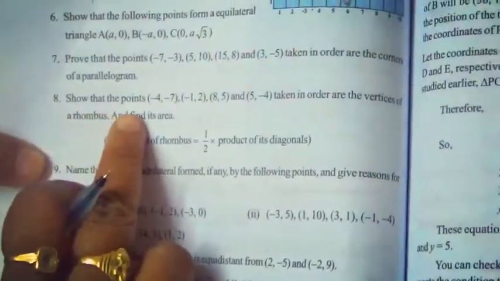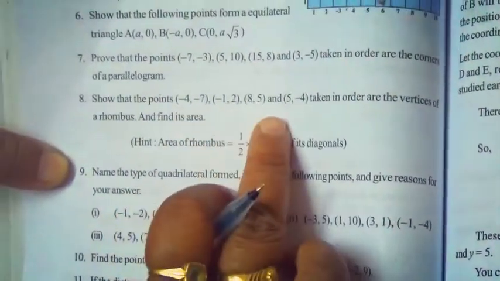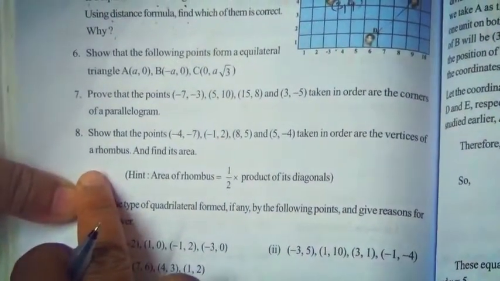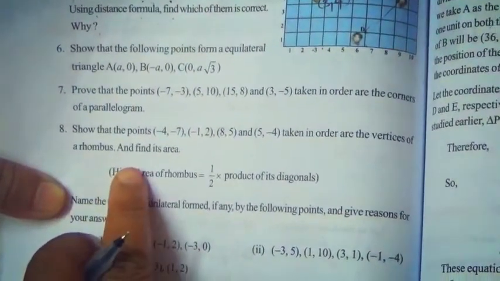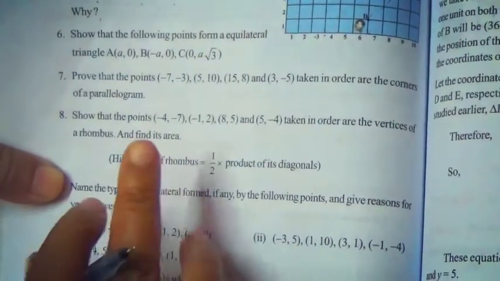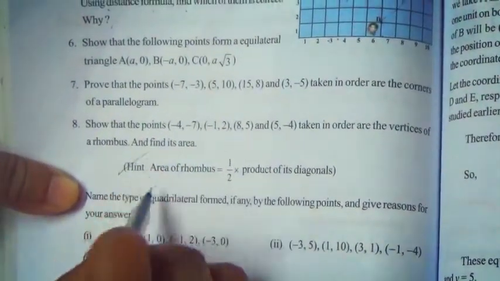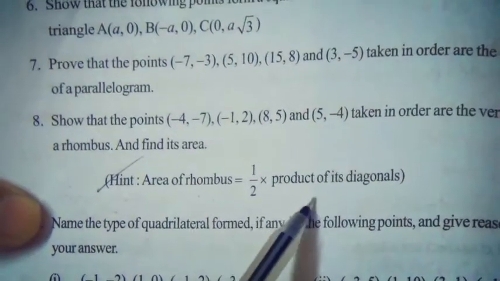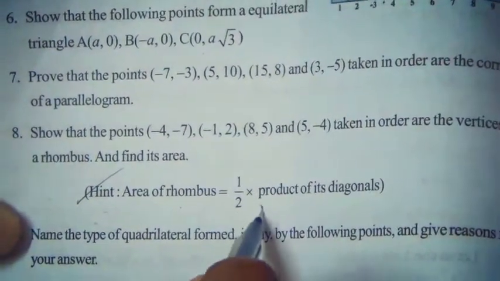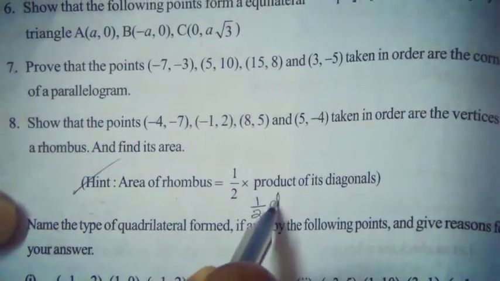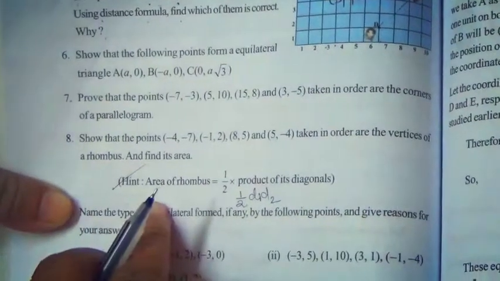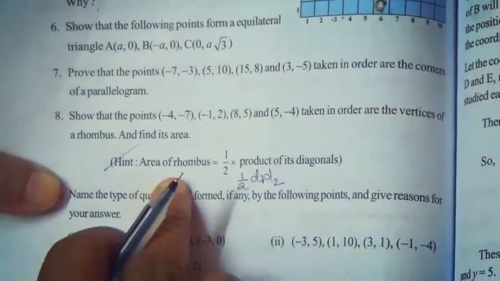Next, here 8th sum. Show that the four points given, taken in order, are the vertices of a rhombus, and also we have to find its area. Here he gave a hint, that is area of the rhombus is equal to half product of its diagonals, and we can write it as half d1 into d2. This is the formula for area of a rhombus.